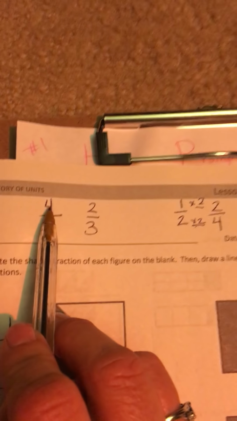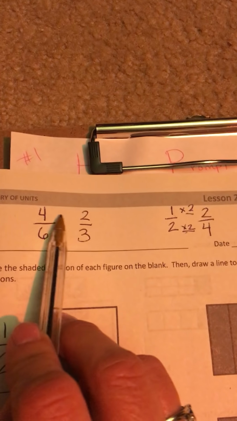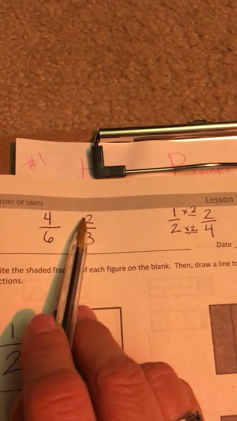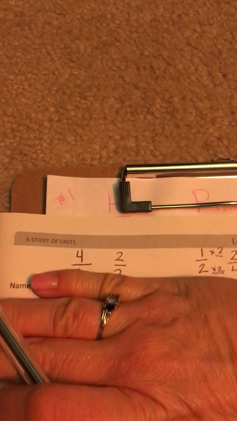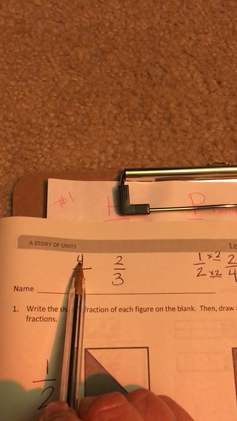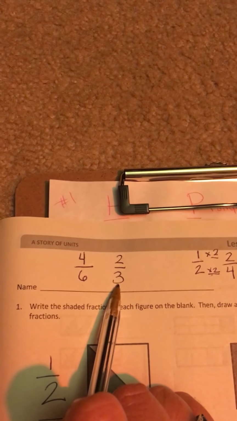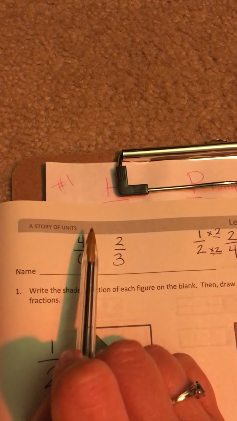Now remember, if they're equivalent, that means I can multiply or divide the top and the bottom by the same thing. I'm going to say it again. If they're equivalent, I can multiply the numerators by something, and the denominators by something. So I can get from here to here in the same way that I can get from here to here if they're equivalent. Okay, so let me see.